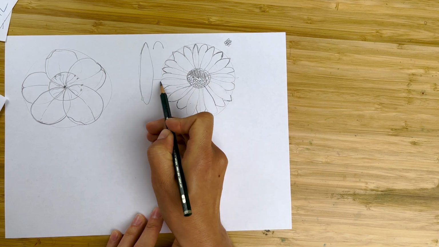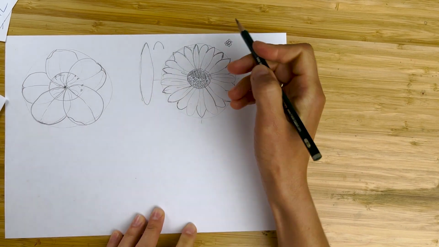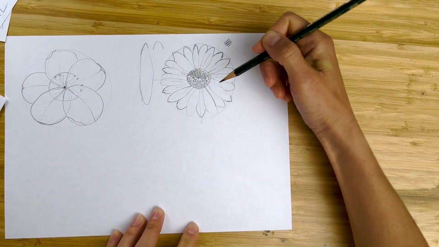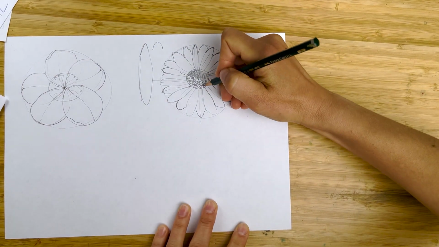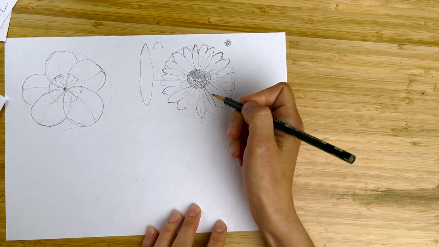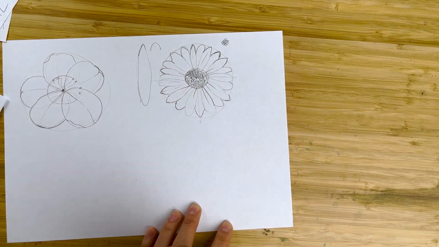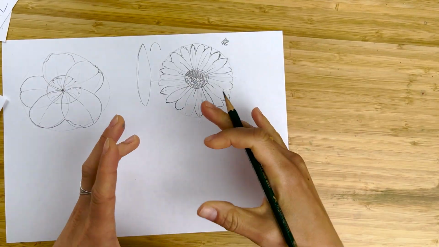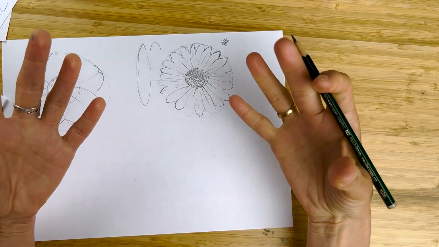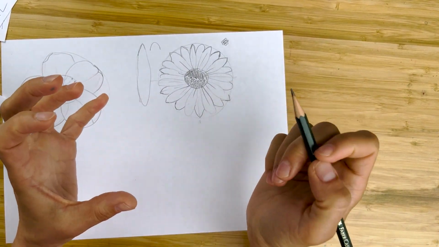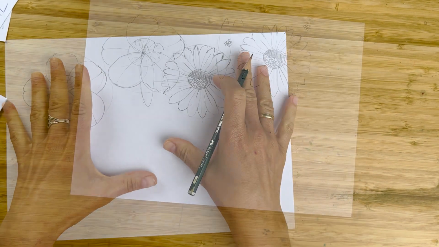With sunflowers and daisies, we also could see the middle vein in the petals. No need to draw it for each and every petal, but if you here and there add a few details, for us, for a viewer, it will be enough to get the idea of a flower.